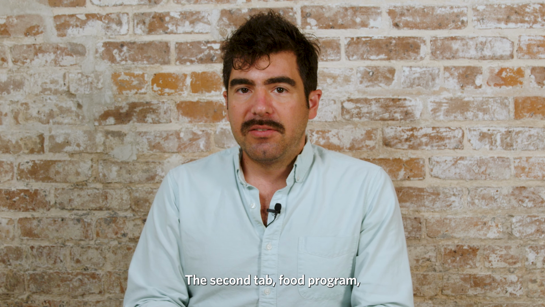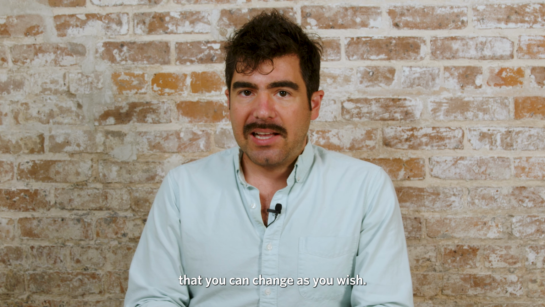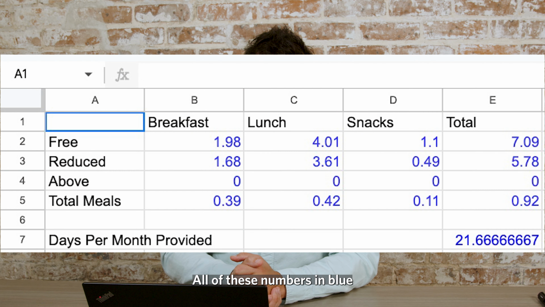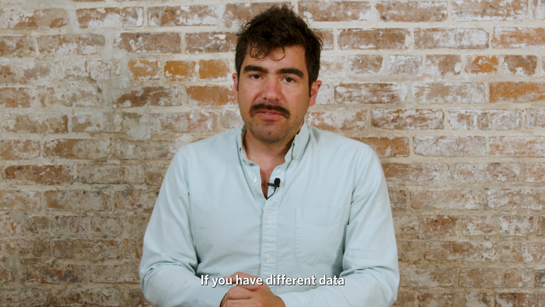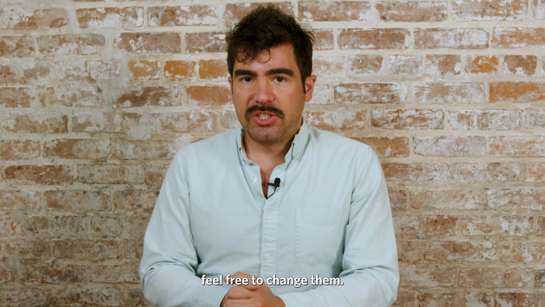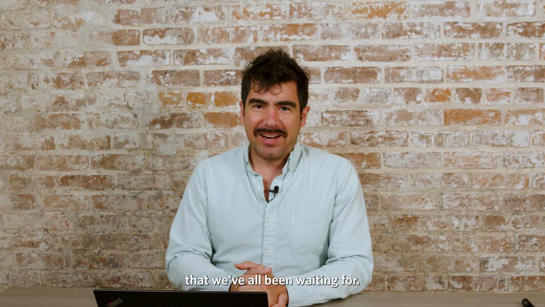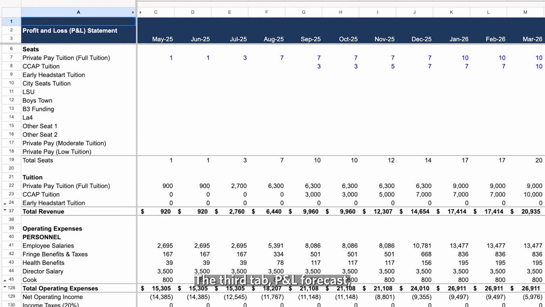The second tab, Food Program, has a number of inputs that you can change as you wish. All of these numbers in blue are based on a real-life center in Orleans Parish. If you have different data that better supports your center, feel free to change them. And finally, the Pro Forma tab that we've all been waiting for. The third tab, P&L Forecast, is where you get to see all of your numbers come together.